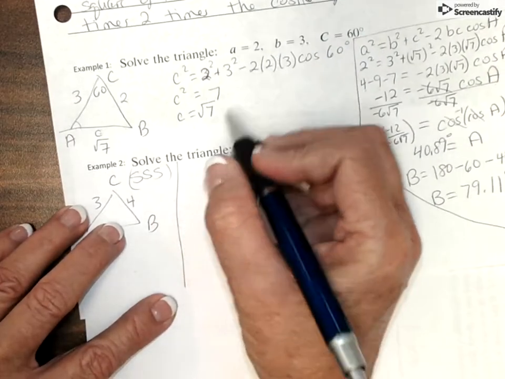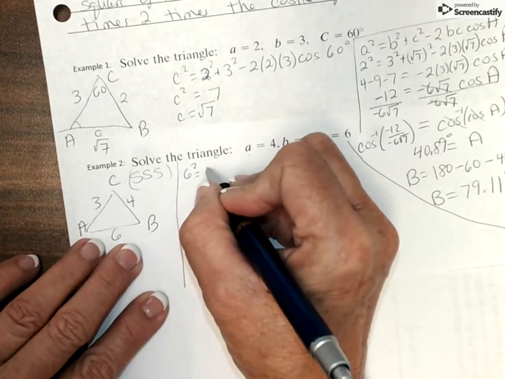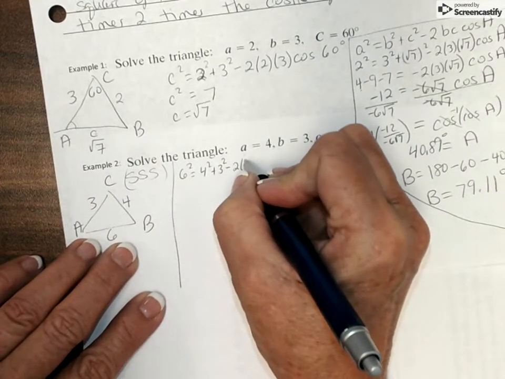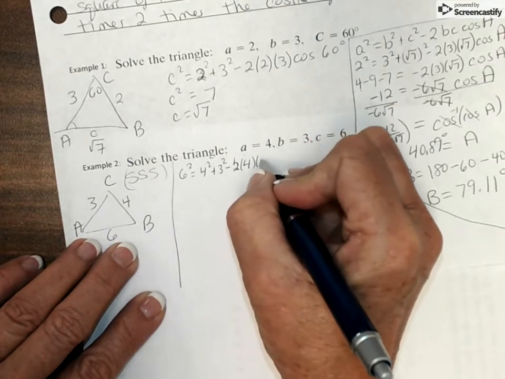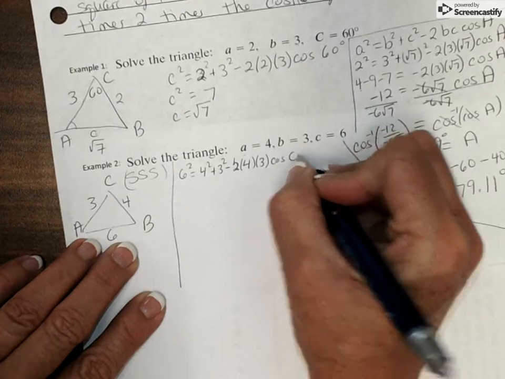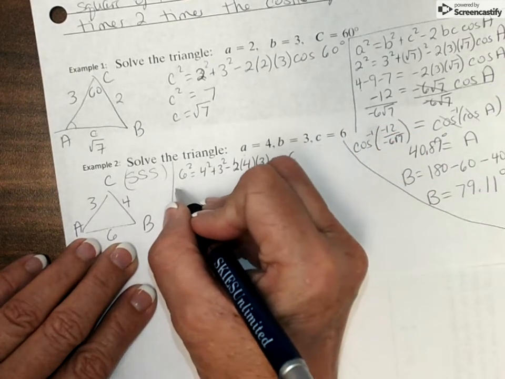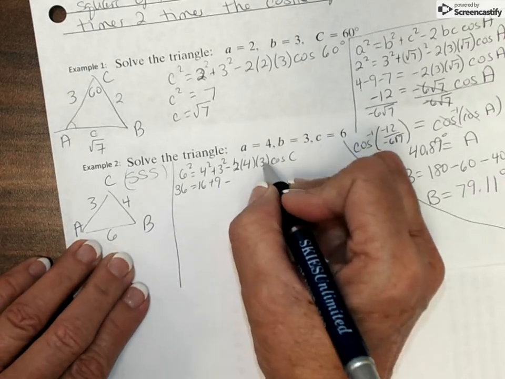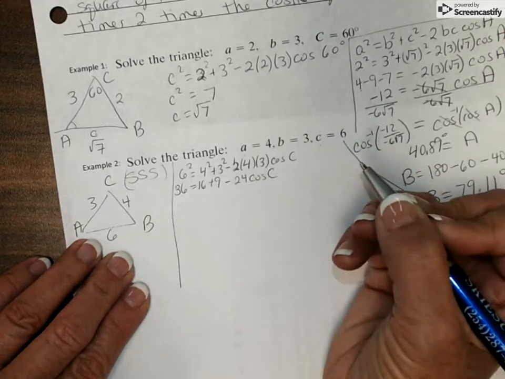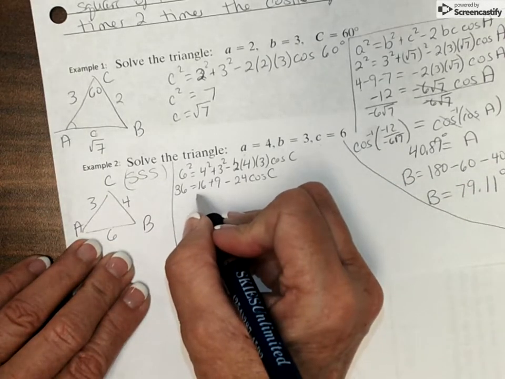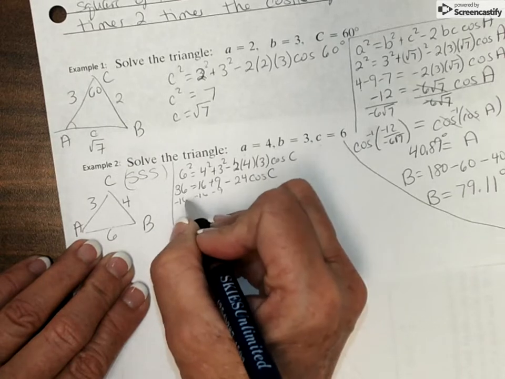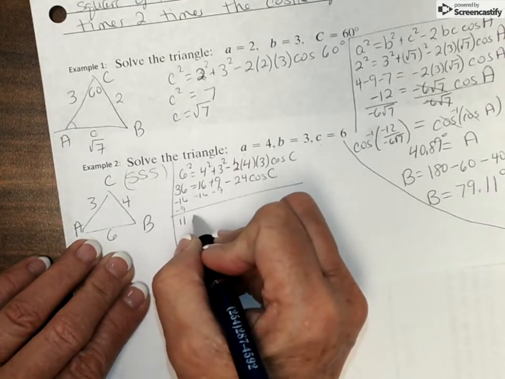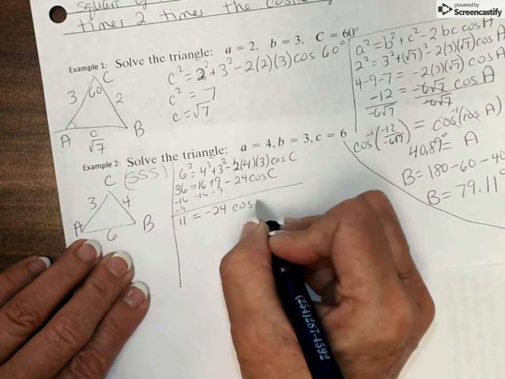So C squared, that's 6 squared, equals A squared, 4 squared, plus B squared, 3 squared, minus 2 times A times B times cosine of C. Okay, so we've got 36 equals 16 plus 9 minus 2 times 4 is 8 times 3 is 24 cosine of C. We've got to subtract the 16 and subtract 9 from both sides, and we now have 11 equals negative 24 cosine of C.